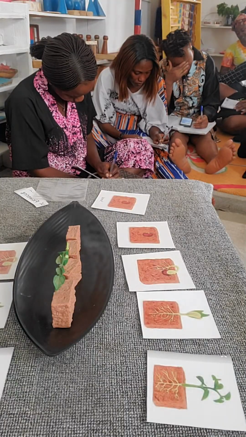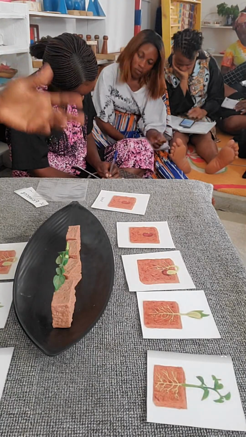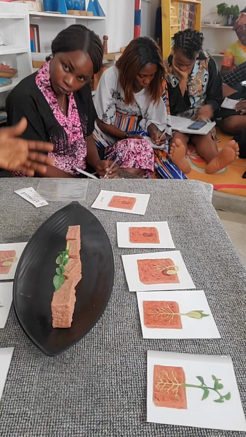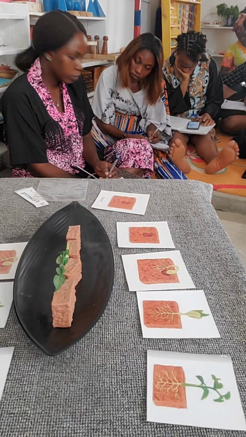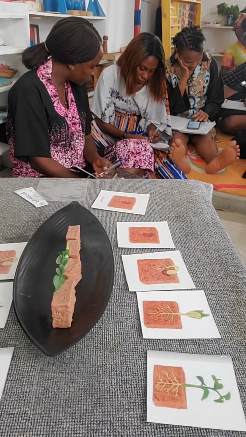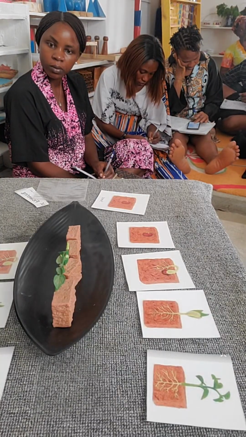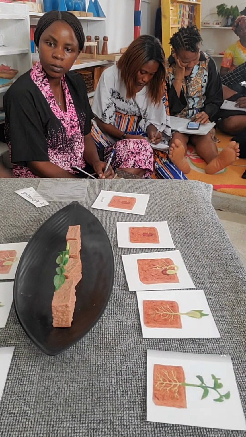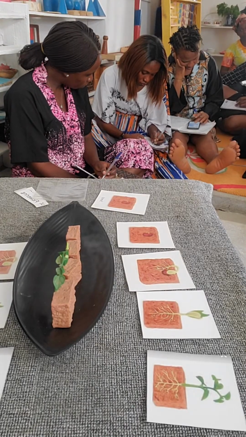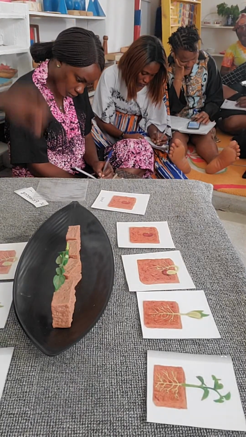So before you know it, 2 to 7 days, seed absorbs water, seed breaks its coat, then it grows, root grows downward, and shoot grows upward. One goes downward, the shoot goes upward. Root goes downward, shoot goes upward.